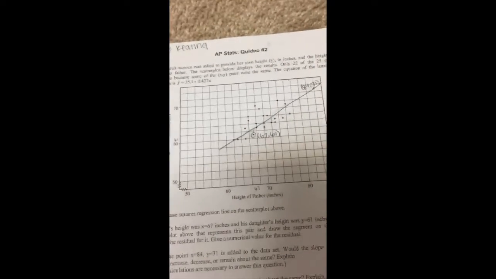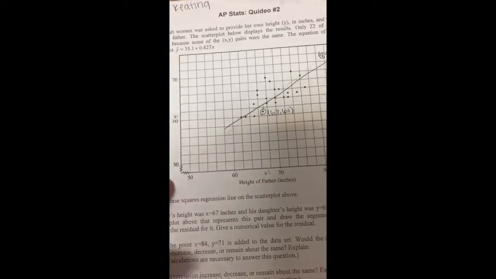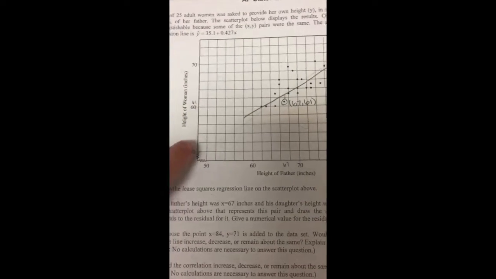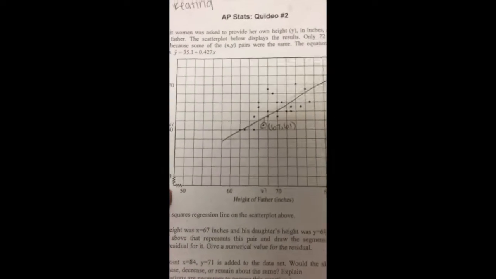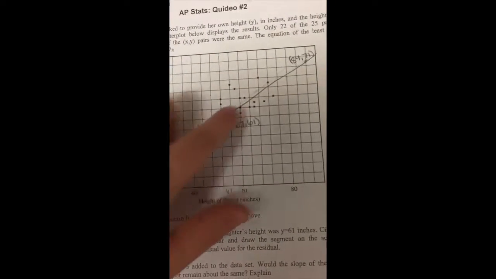And you can see that line of regression detailed on the graph right here. If this graph did continue to go down here, you would see that it did have a y-intercept going all the way down here, even though there is a break in the graph. That would be 35.1 and a positive slope of 0.427, just increasing like that.